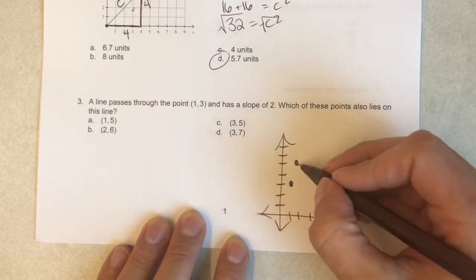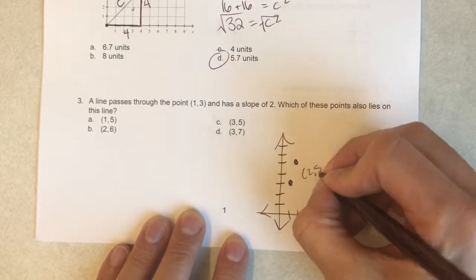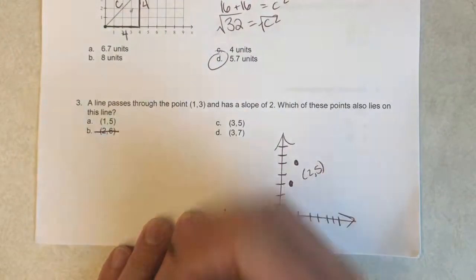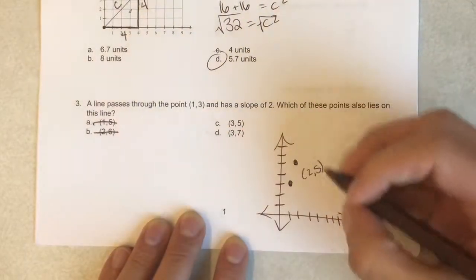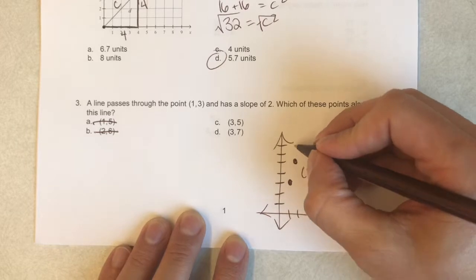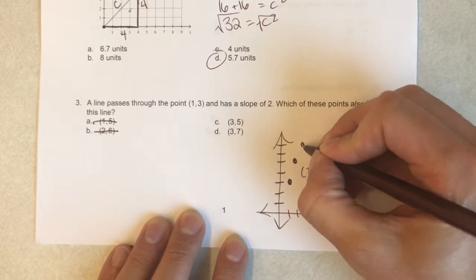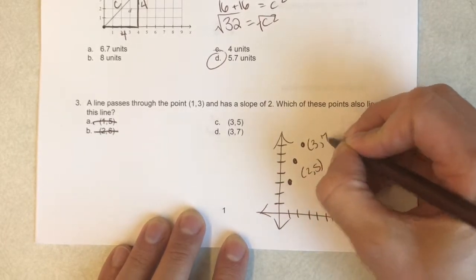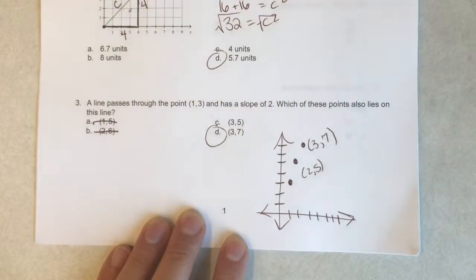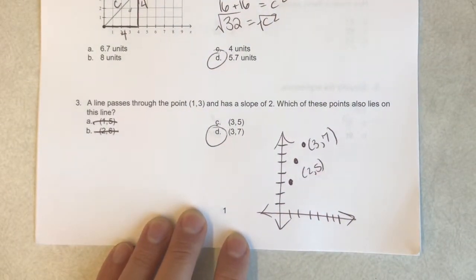The slope is 2. So if I go up 1, 2 over 1, that gives me a dot at the point 2, 5, which is not an option. It says 2, 6. It's not going to be 1, 5. So let's try it again. If we go up 1, 2 over 1, that gives me a dot at the point 3, 7. And there you have it. Done.